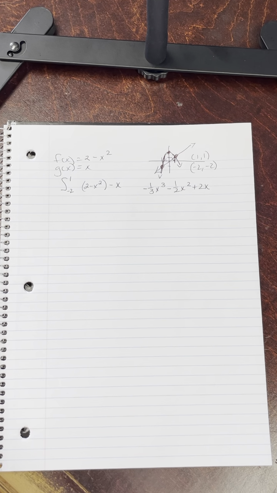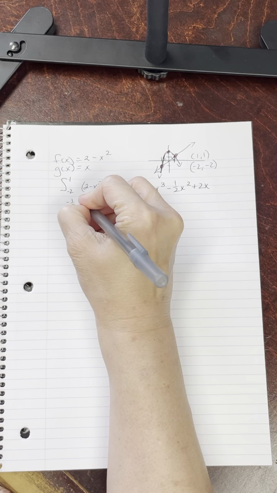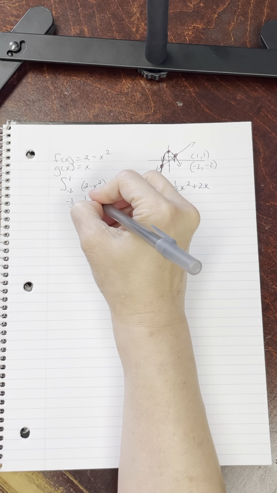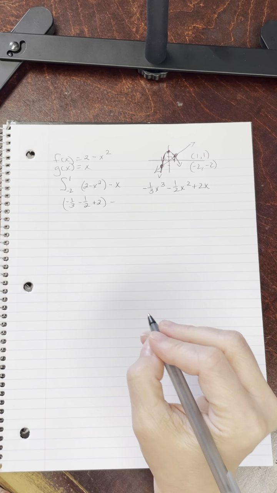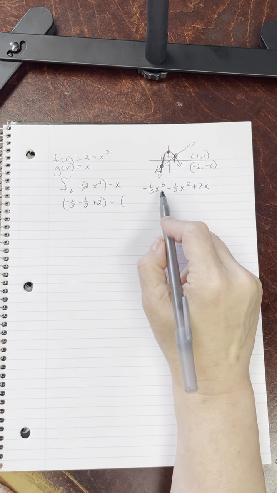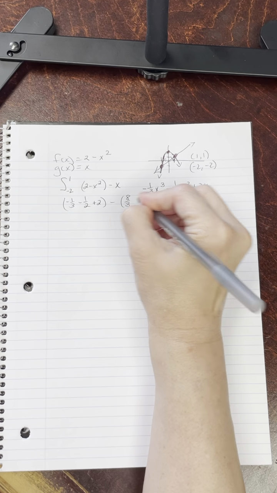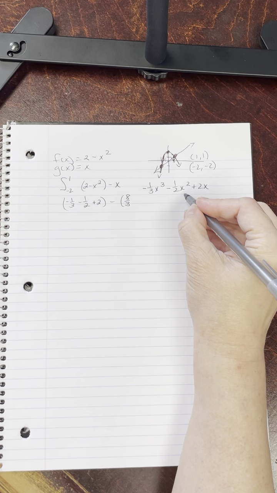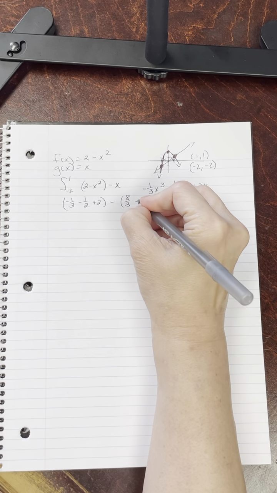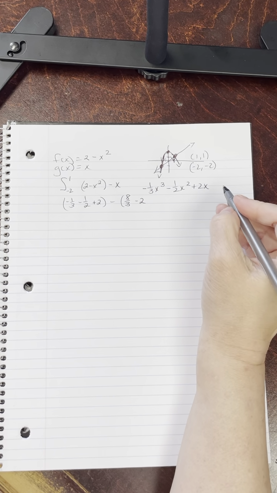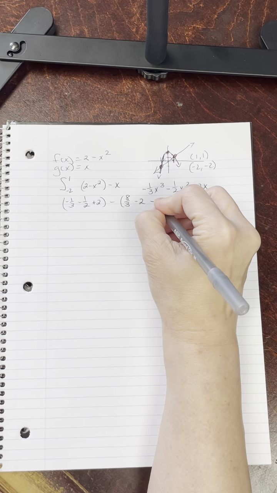So 1 being the higher is going to be negative 1/3 minus 1/2 plus 2, and all of that minus the lower answer plugged in of negative 2, so that will be negative 8, so positive 8/3, negative 2, positive 4, half of 4 is 2, so negative 2, and then negative 2 times positive 2, negative 4.